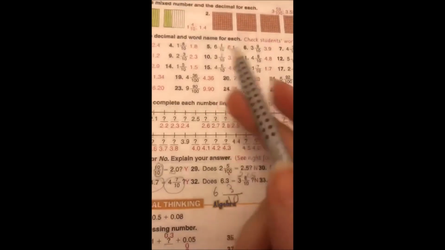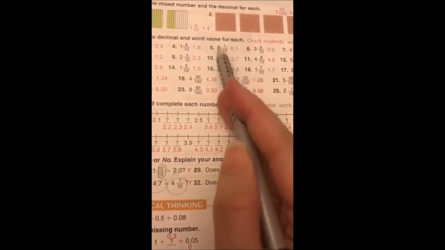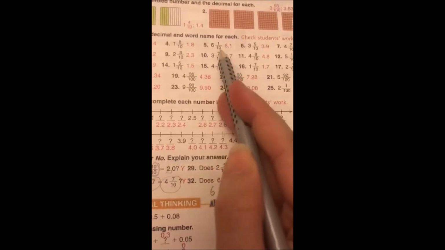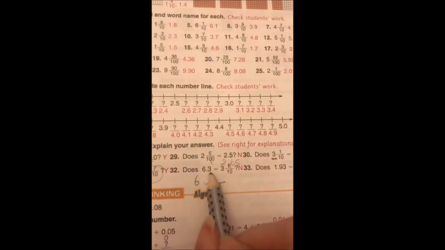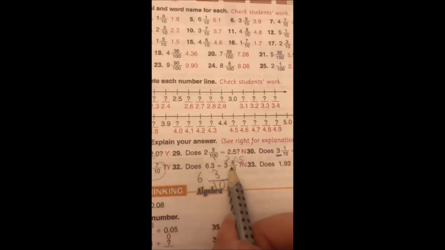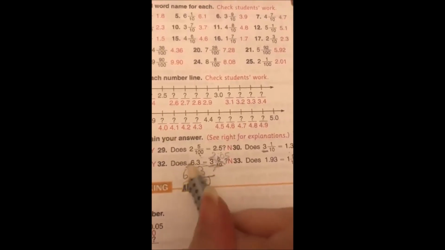So this is what we're doing in here. Like, it's the opposite of this. 6 1/10 is 6.1, so it means 6.1 is 6 1/10, okay? Focus with me. So here we have 6 3/10. Basically here it's not the same. This is greater than this. 6 is greater than 3, so this is wrong. So basically this is wrong, okay?